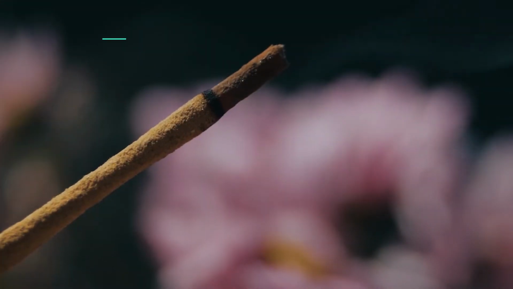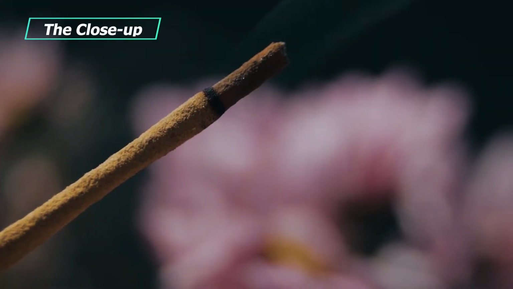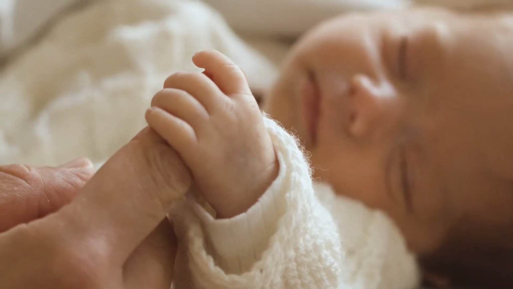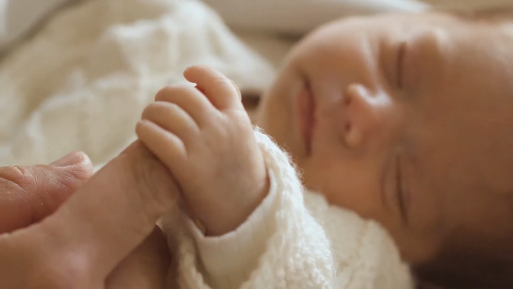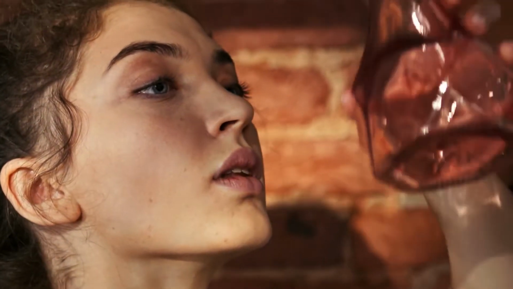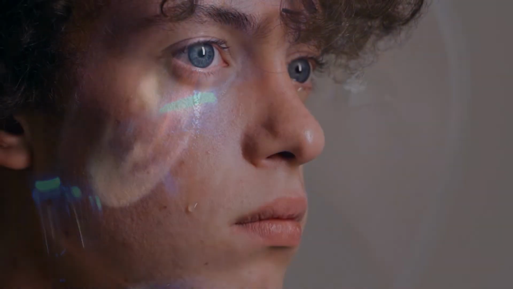Last, let's check out close-ups. In a close-up video, the surrounding environment is no longer needed. The camera focuses on the details of the subject. These details can often show the audience the complex inner world of the characters, which feels more powerful.